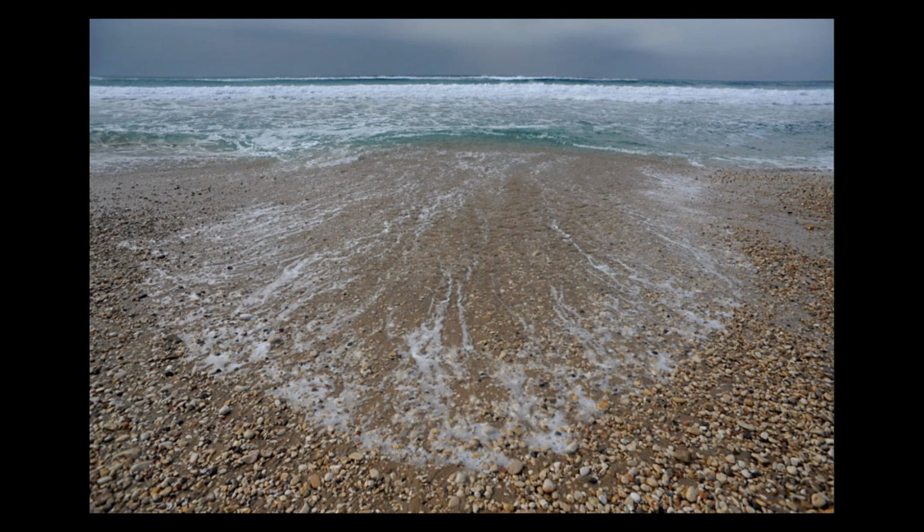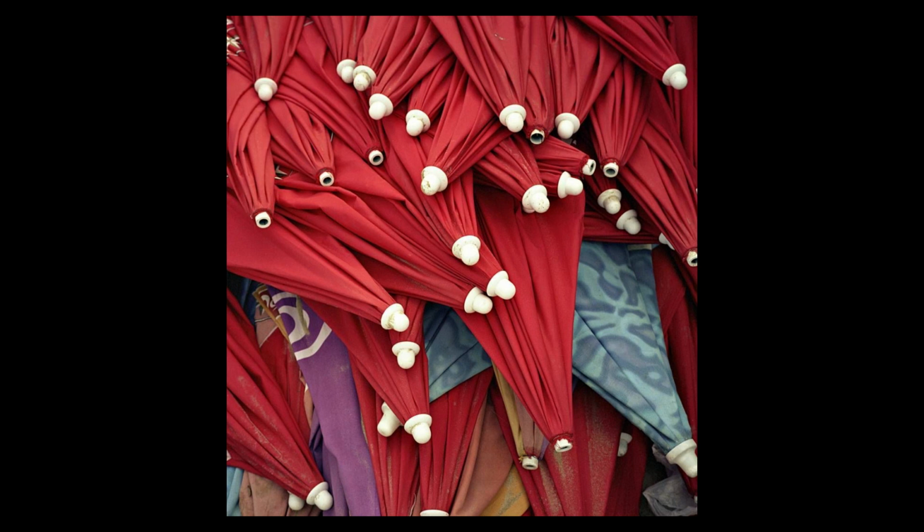Moody sea under cloudy light conditions. It gives a certain mood to the whole picture. A geometrical and colorful subject. And now try to imagine what would happen to the picture if it was shot under direct light conditions. What would the shadows look like and what effect would it have? Another example of flat, soft light conditions, a geometrical picture.